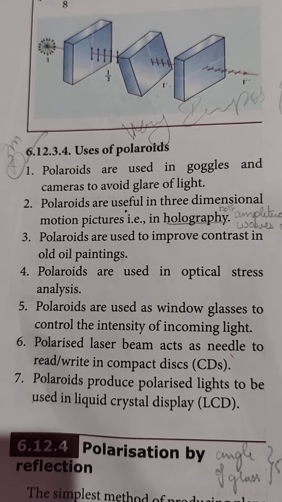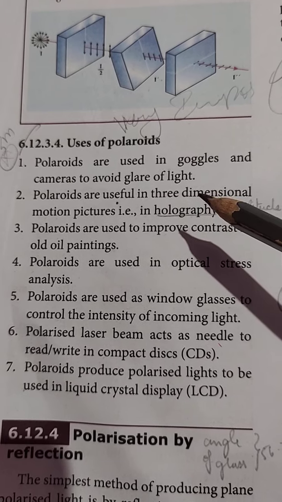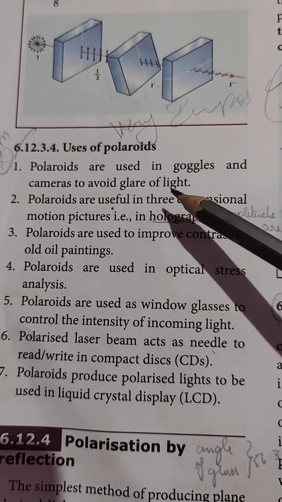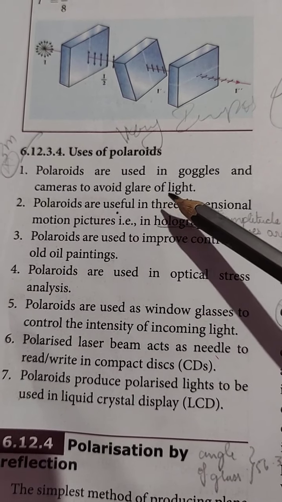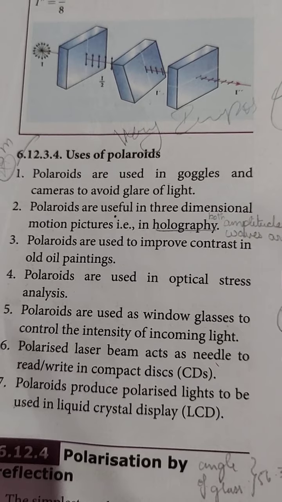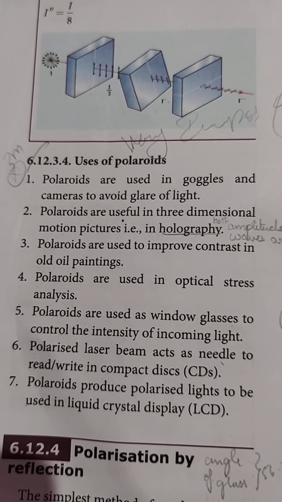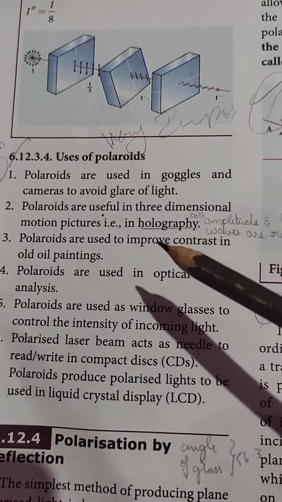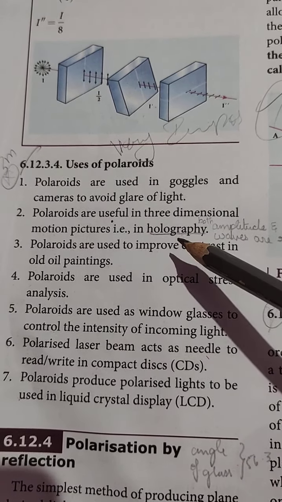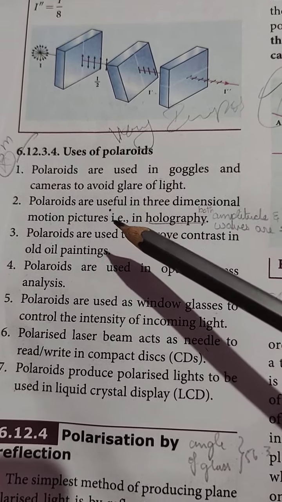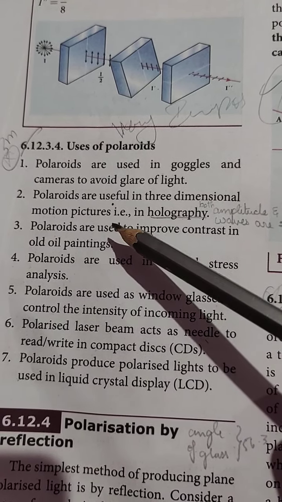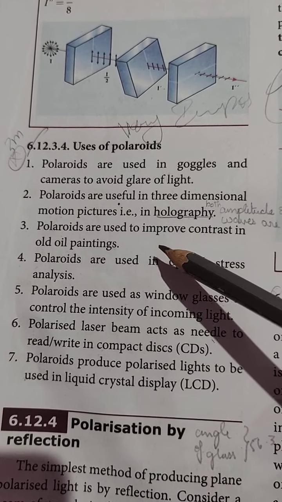Our next topic, uses of Polaroids. The first point, Polaroids are used in goggles and cameras to avoid the glare of light. Goggles means nothing but sunglasses, the glasses which help to avoid the glare of light with the help of Polaroids. The second point, Polaroids are useful in three-dimensional motion pictures, which means holography.